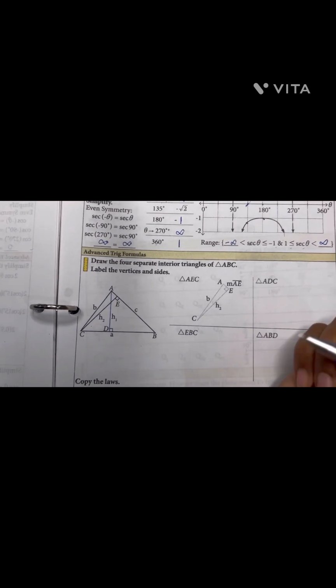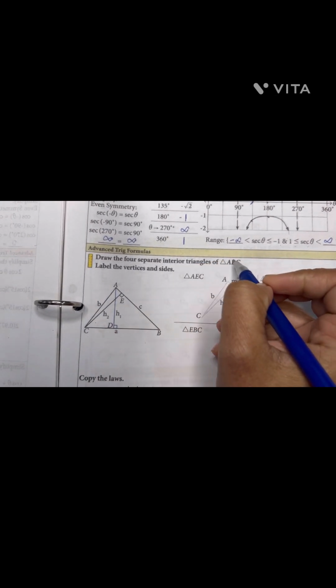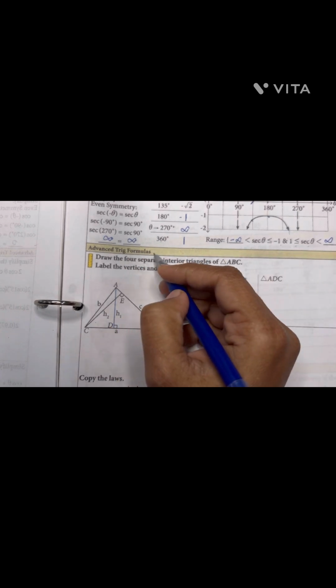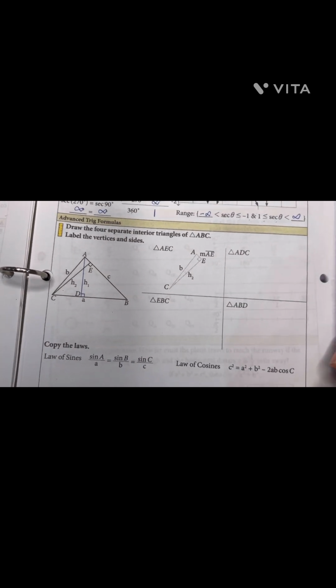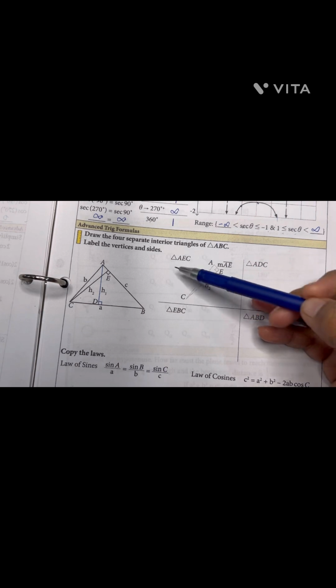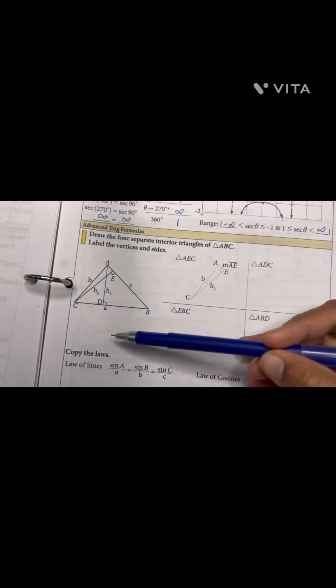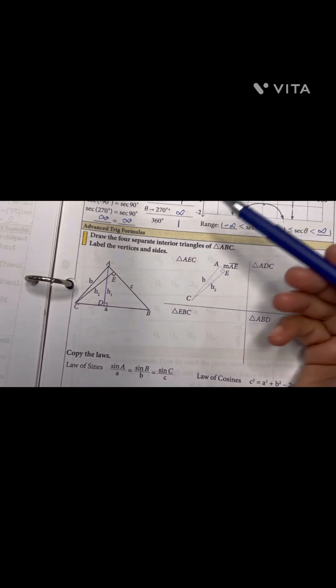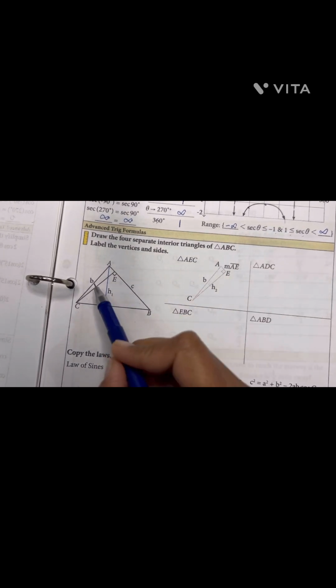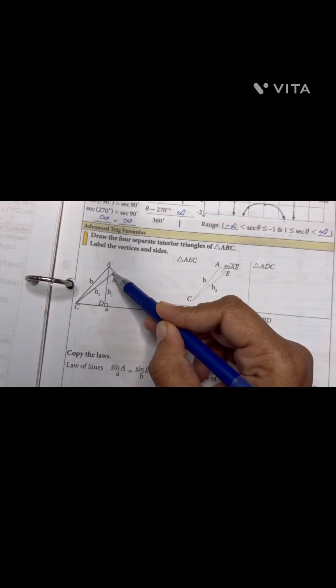Okay. All right. Draw 4 separate interior triangles. This is again advanced trigonometric formulas, but they are just asking us to go ahead and draw the interior triangles of this triangle here, and they're asking us to label the vertices and sides. So let's look at the first one. They've done it for us. A, E, C. This is our first triangle.